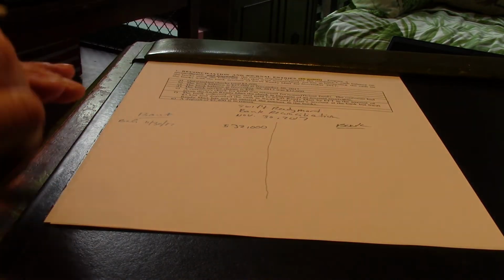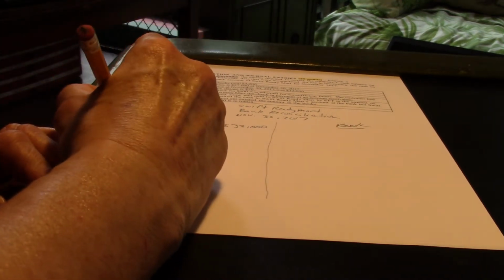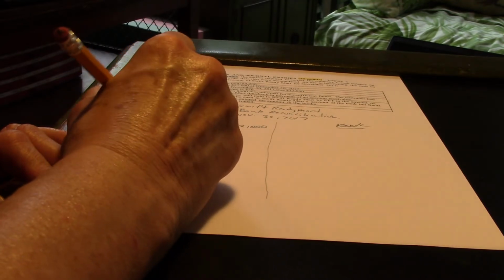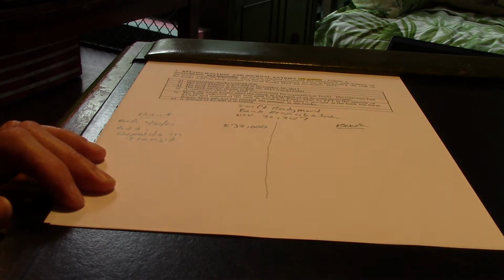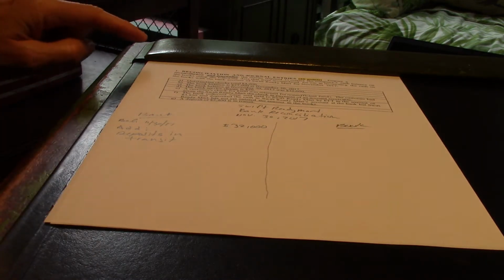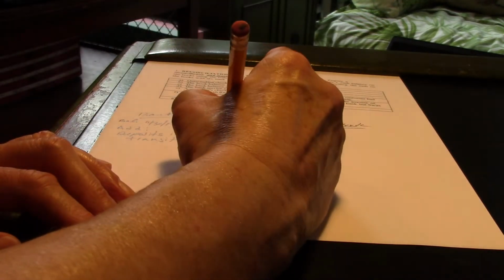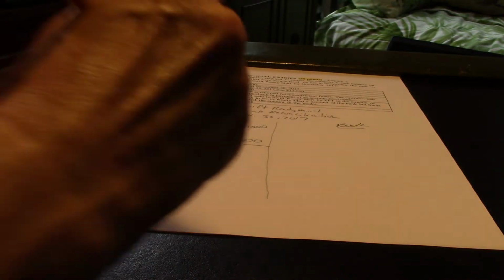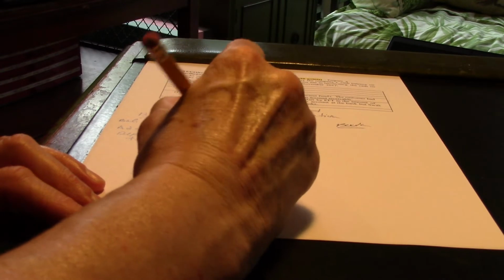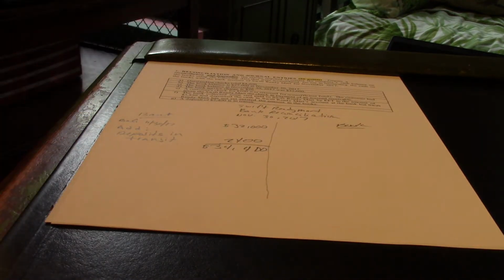Okay. Then you add deposits in transit. So we've got to find those. And there you go, a deposit in transit of $2,400. So we're going to add that. 32,000 plus 2,400 is 34,400. Then you subtract any outstanding checks.